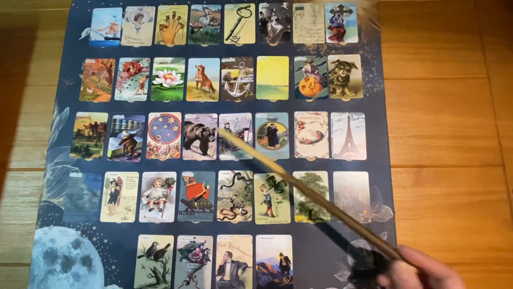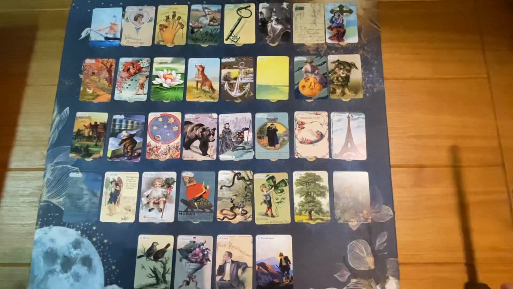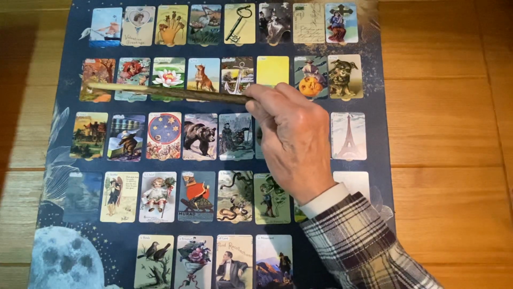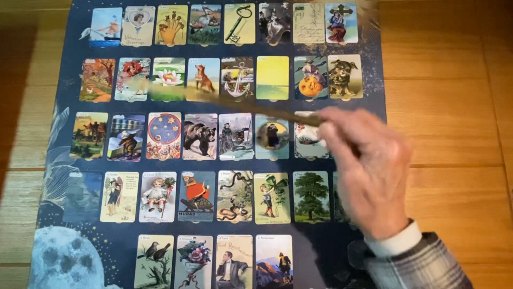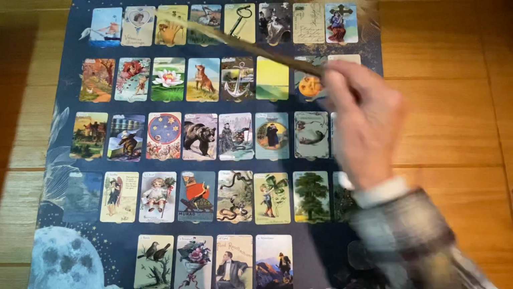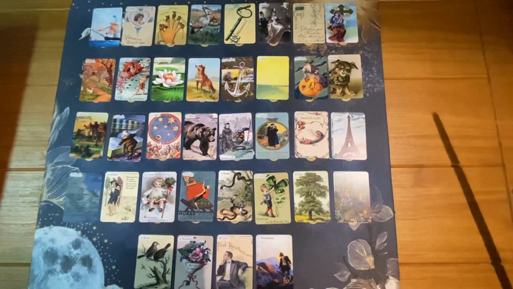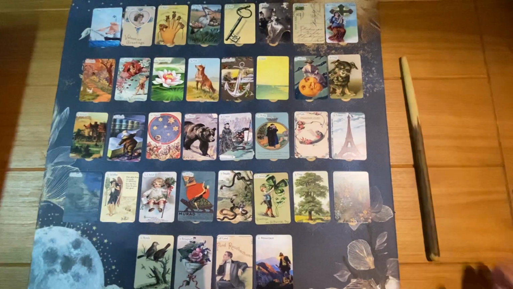Fox, anchor, bear, coffin. All right, so you can see how we took these three little cards, and then we turned them into a cross, then we turned them into a box, and now we have the full story here. We could go on and on with this, but this is a beginner video, so I'm going to end there. And I hope that makes sense to all of you.